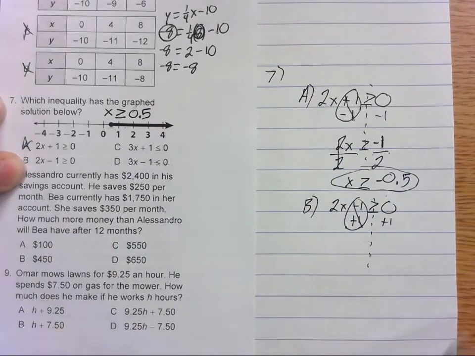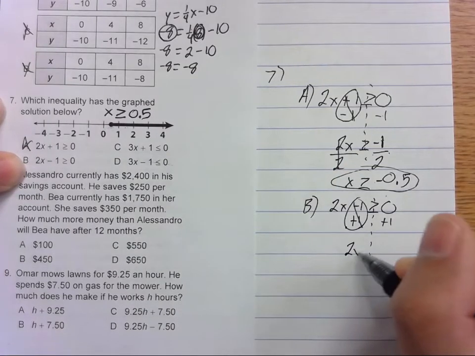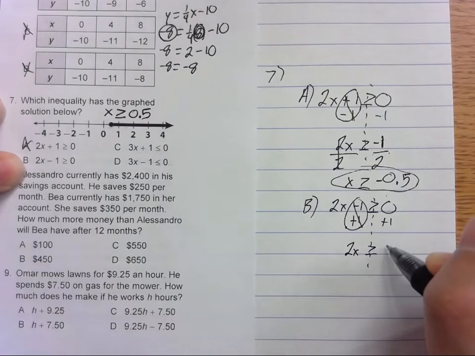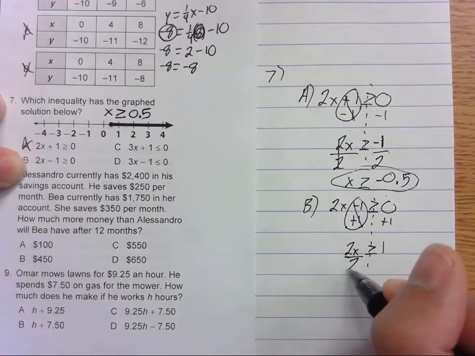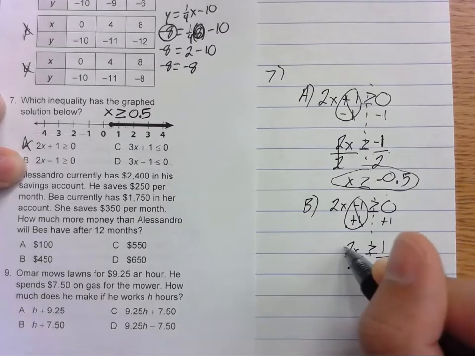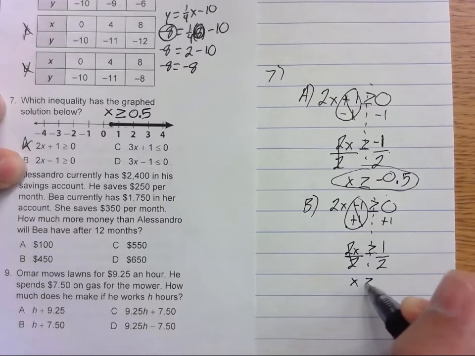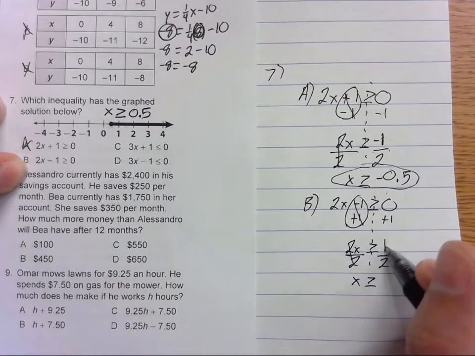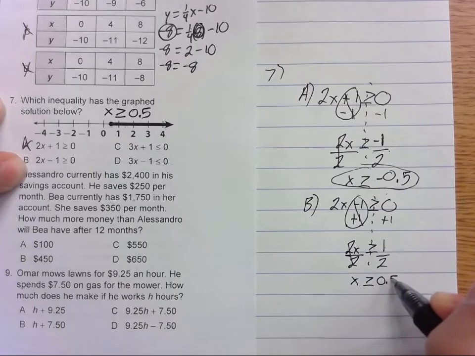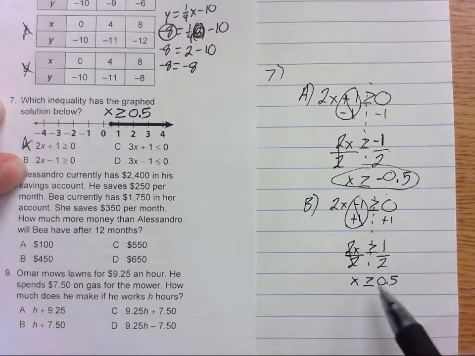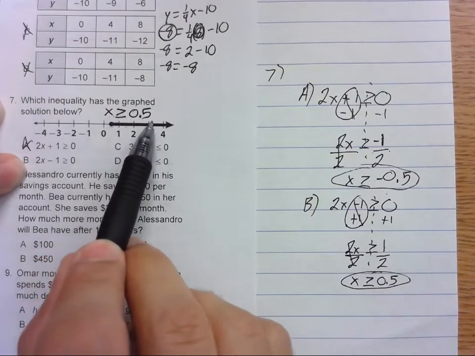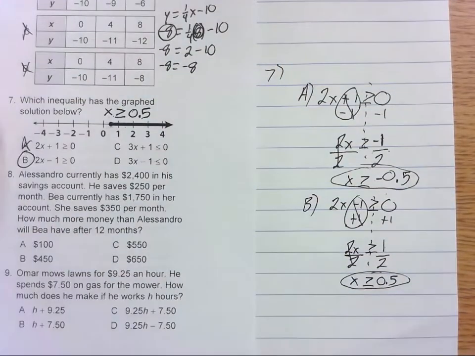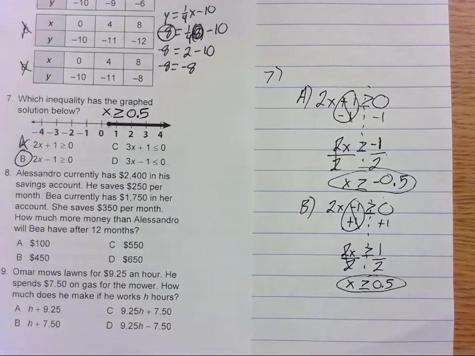Bring everything straight down. 2x is greater than or equal to 1. Now to get x by itself, we have to divide by 2. Those cancel. X is greater than or equal to 1/2, which is 0.5. Does this match what we have here? X is greater than or equal to 0.5. Yes, it does. 7 has to be B.